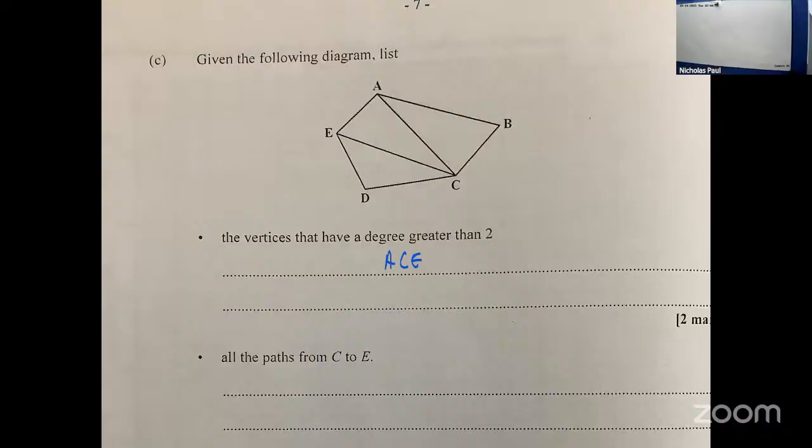C to E. So we go C, D, E. Then we go C, A, E. Then we go C, B, A, E. Of course, we can't leave out C to E, right? That's a straight path, right? C to E. Did I leave out any? C, A, E, C, D, E, C, B, A, E. Any I left out?